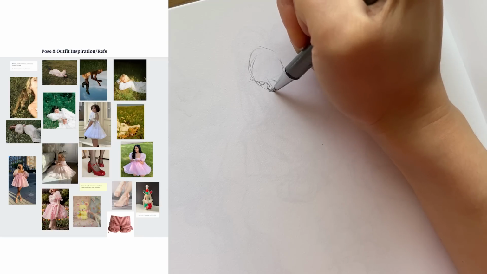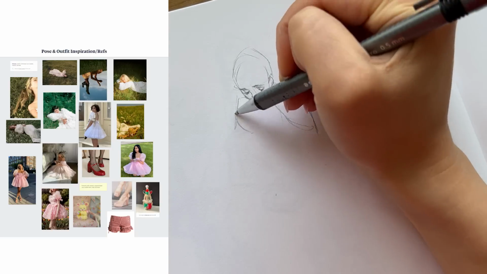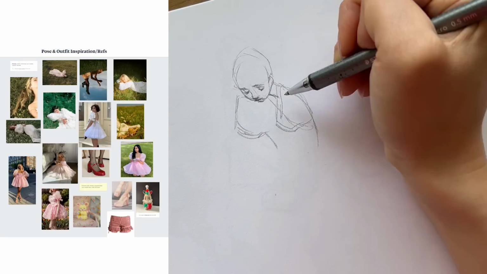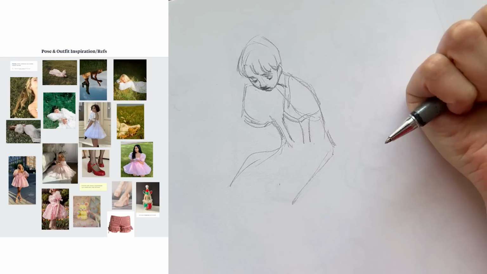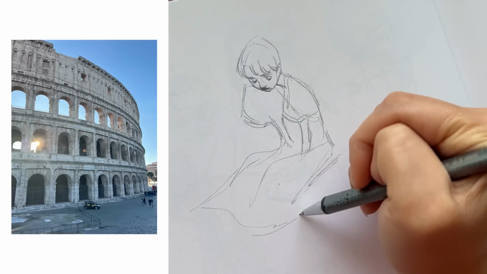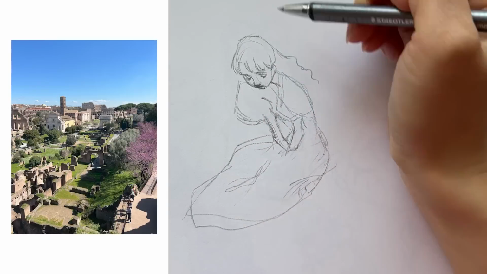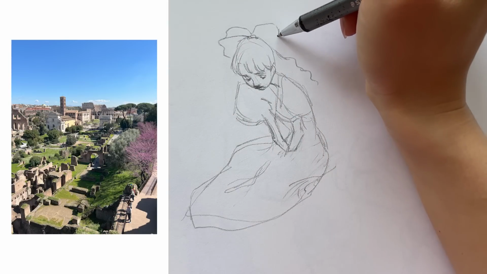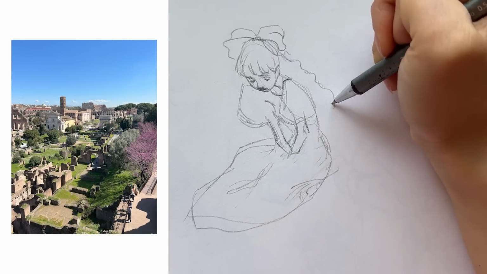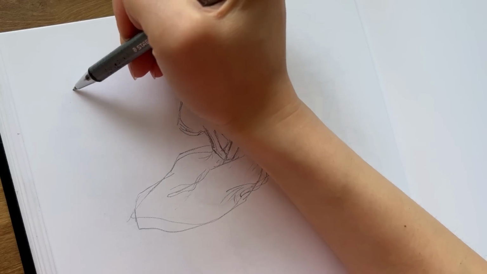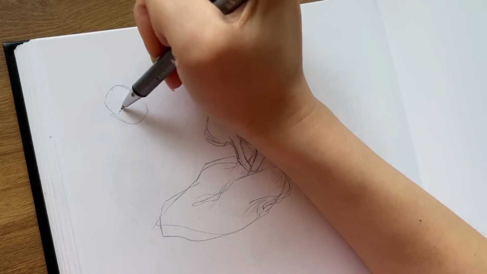So let me finally elaborate on what the inspiration is and how I arrived at it. Again, it was my third day exploring in Rome, which happened to be such a gorgeous sunny day, and on this day I visited the Colosseum as well as the Roman Forum and Palatine Hill. The Roman Forum Palatine Hill area is basically an open air museum full of ruins left behind of ancient Rome.